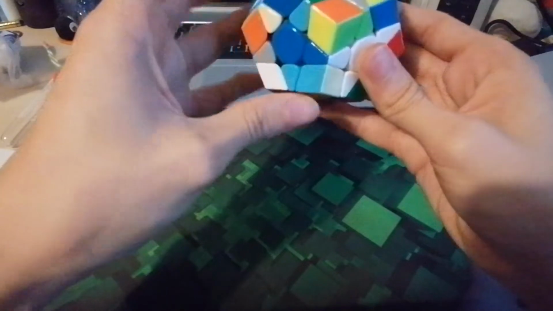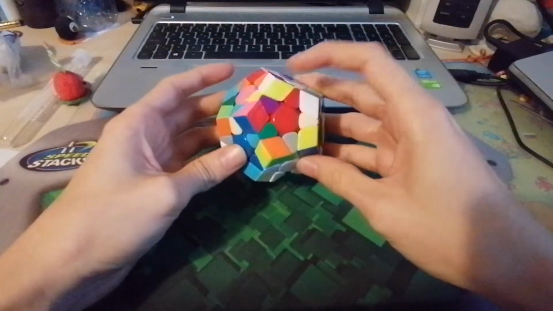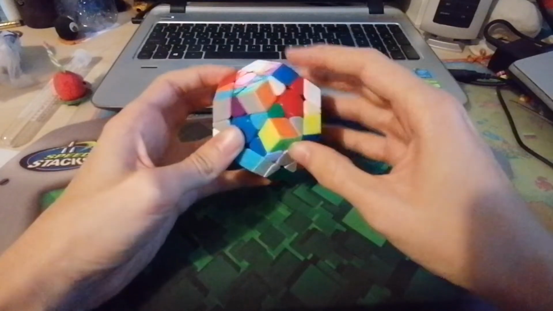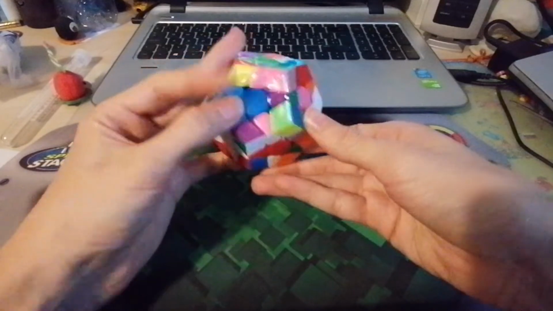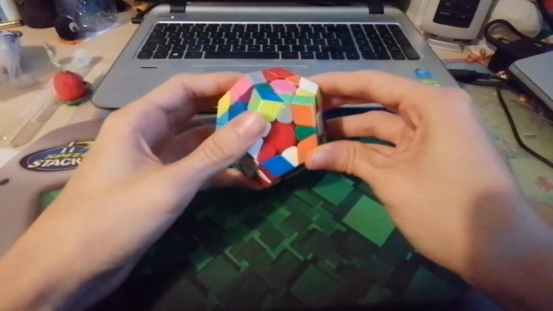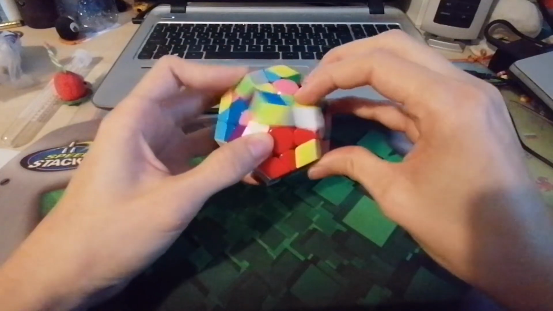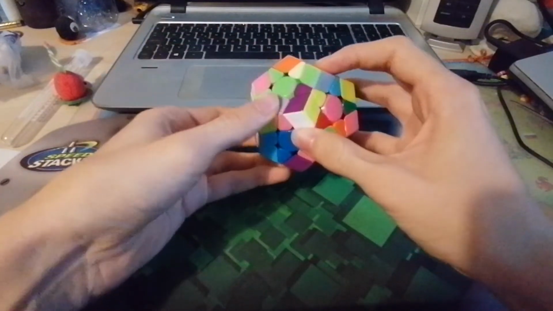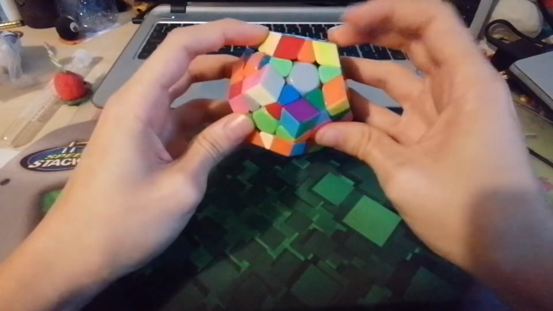Then I would go here, and to preserve it I would do something like this. Then I would try to solve that pair. So something like this, then those two. Then those two.